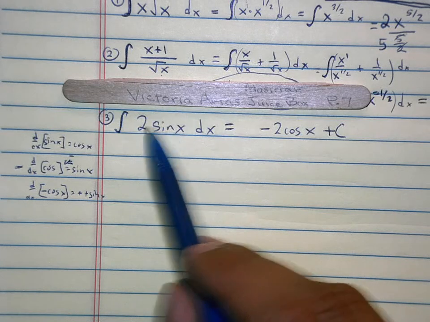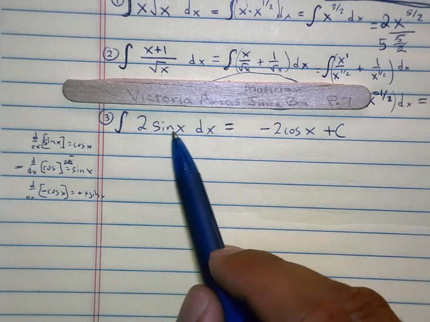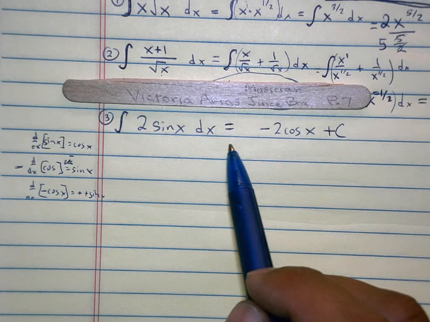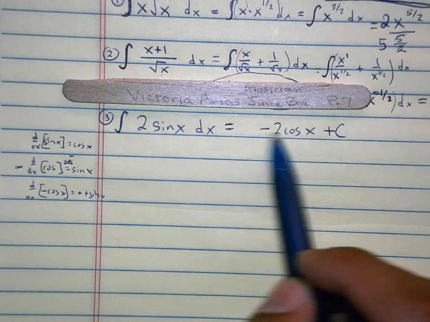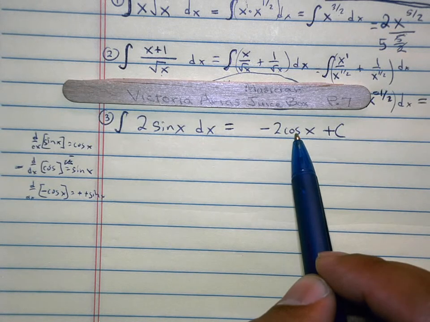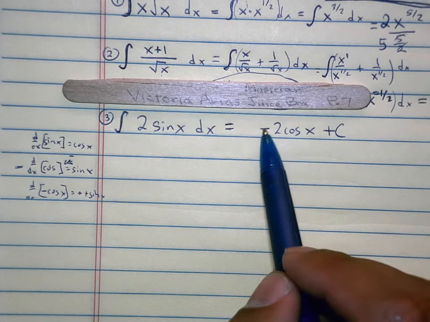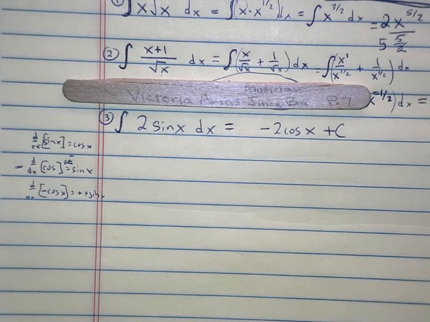Is this a product? No. Is there a power or a chain rule here? No. This is the derivative of cosine is negative sine, but that negative here would make it a positive 2 sine of x. Questions? What questions? What don't you understand about this one? Because only 4 of you got it right.